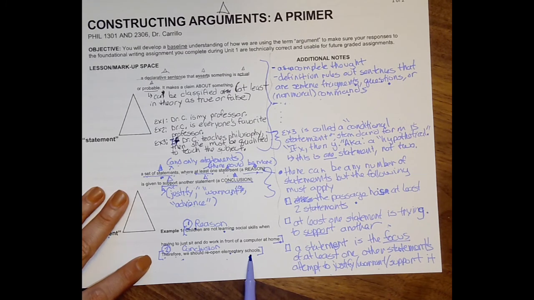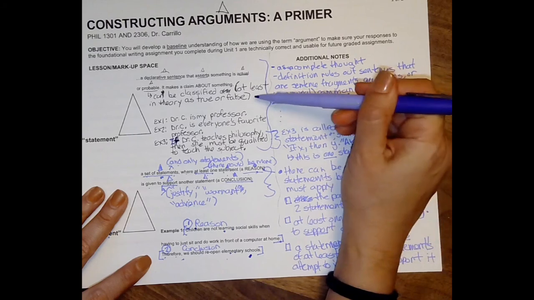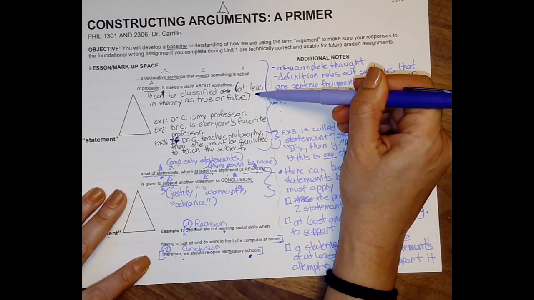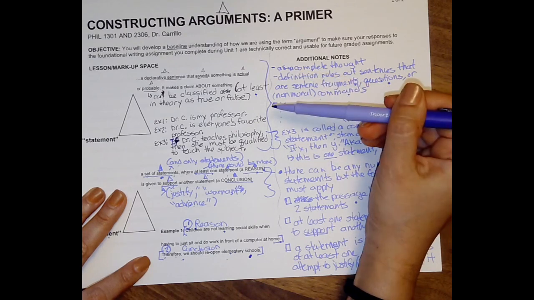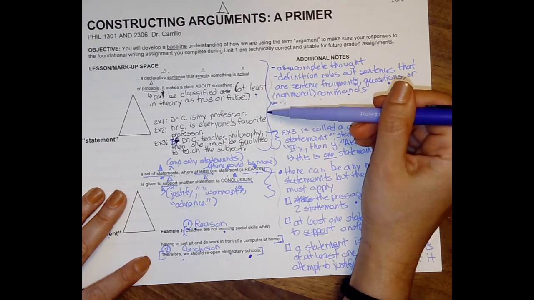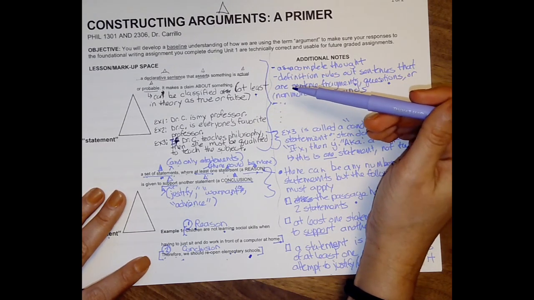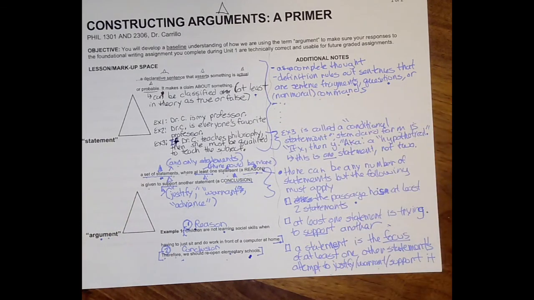The debate can be ongoing, but again, going back to our definition for statement, a statement can at least in theory be classified as true or false. We can at least argue about it being true or false, whereas we cannot do that with questions and commands, and I'll demonstrate that again in class. I think I demonstrated it to one section already, but nevertheless, I will demonstrate what I just said again.